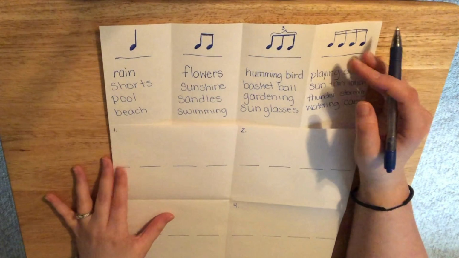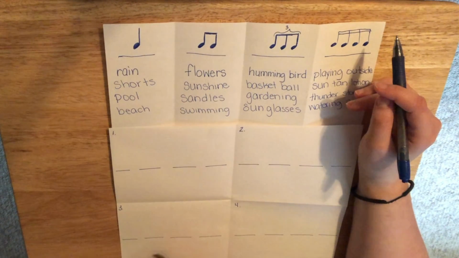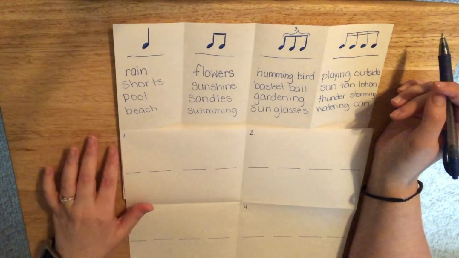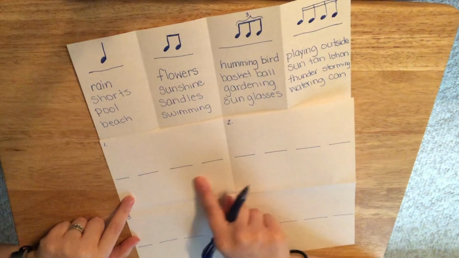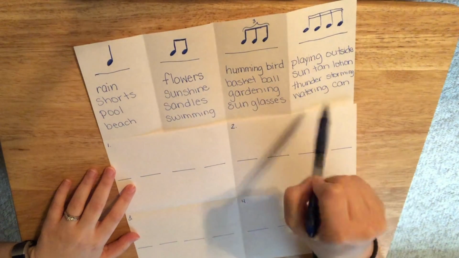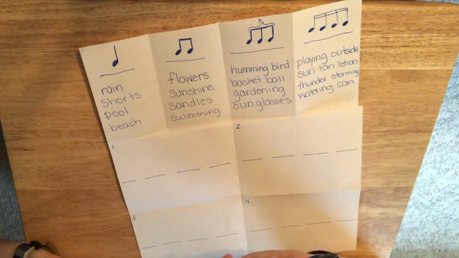As we know, each measure has 4 beats. So that's why we drew our 4 blanks. Each of these blanks will be able to use one of these words or phrases. So what you're going to do is pick from these. You can either pick one from each, or you can pick multiples from each, as long as you only have 1 word or phrase in each box.